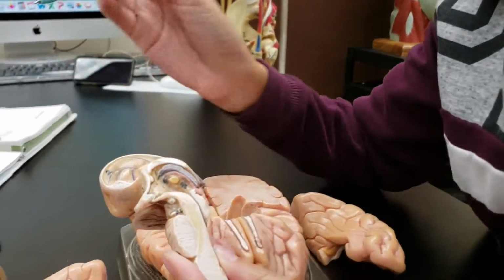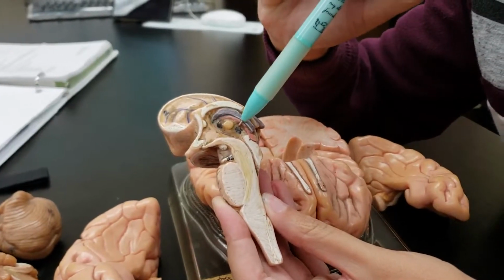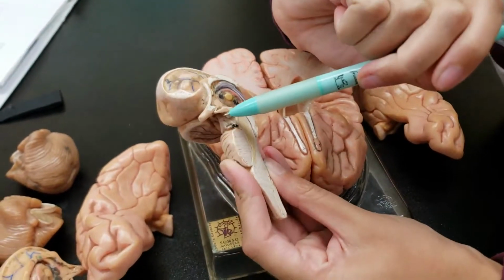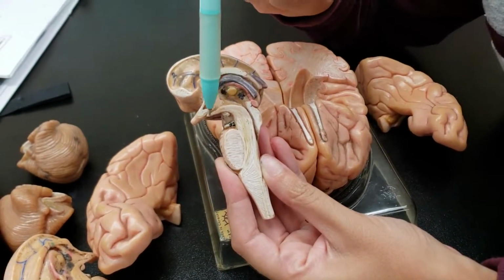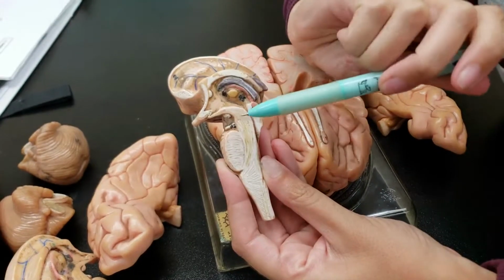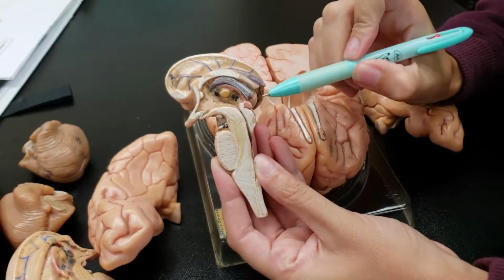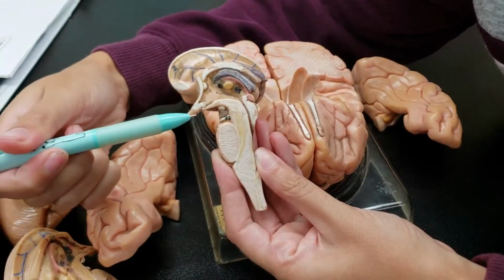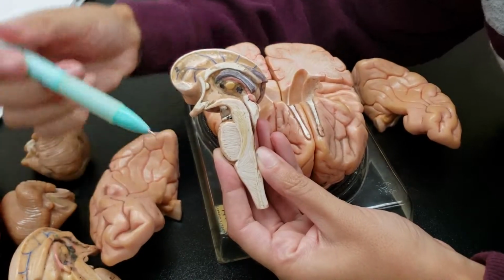The diencephalon is this entire region, and we have the thalamus and the hypothalamus. This part is considered the tuber cinereum, just this little white matter right here. This little tiny dot is the mammillary body, and then we have the pineal gland on the other side. What's missing from the model, typically right here, would be the pituitary gland. It would be a pink thing right here.